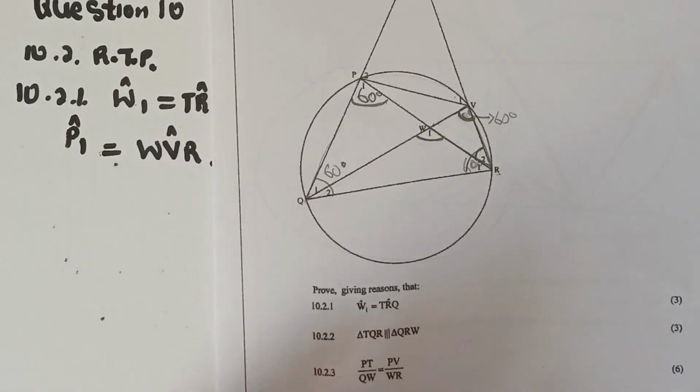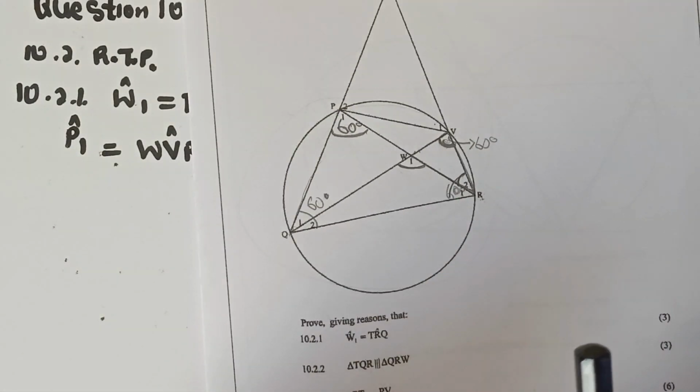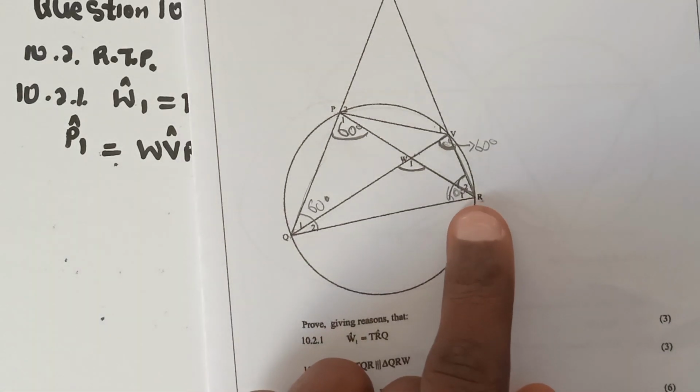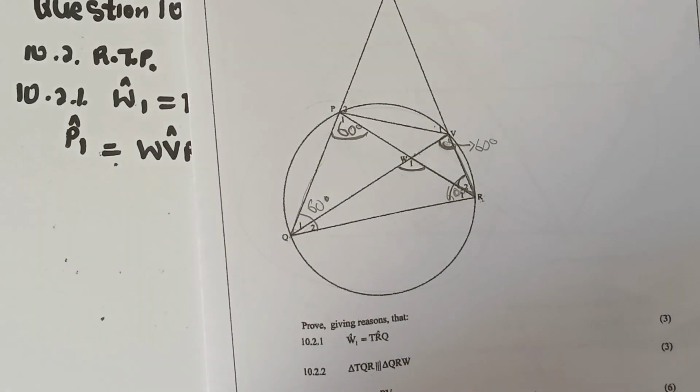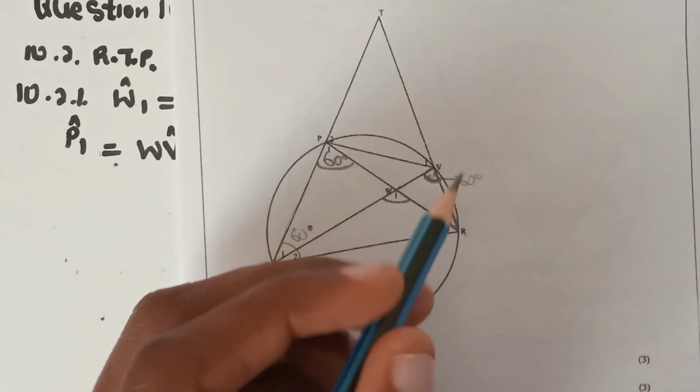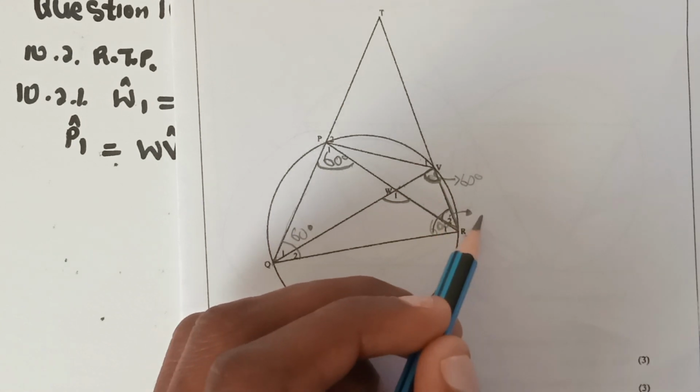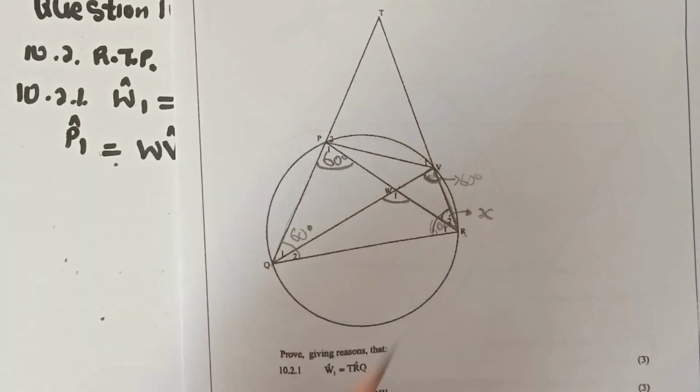So now if this angle is equal to that angle, let's try to find also angle R2. To find angle R2 it will be a bit difficult, so let's use a letter here, maybe a variable x. Let's say angle R2 is x.